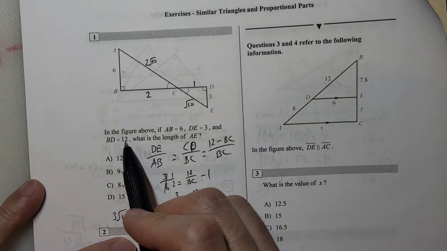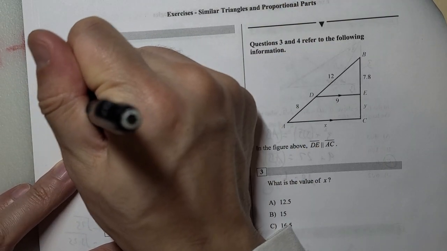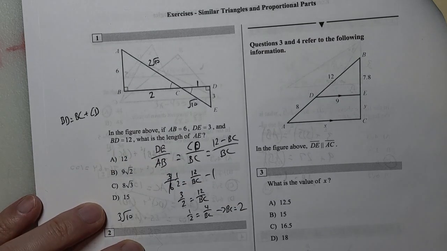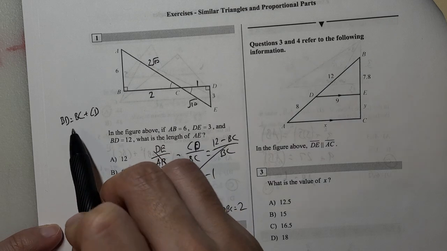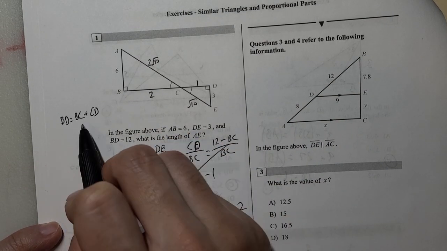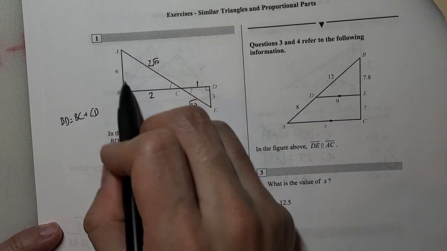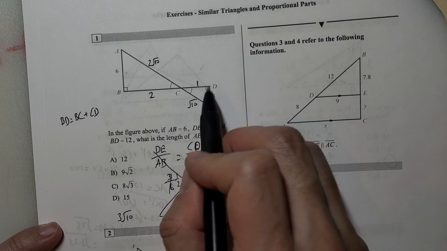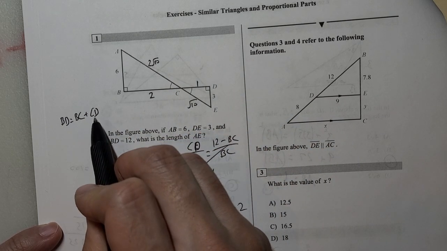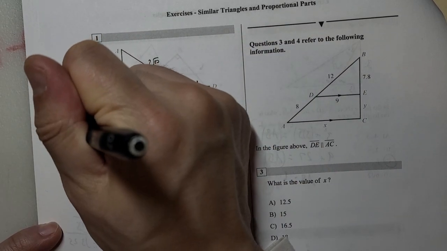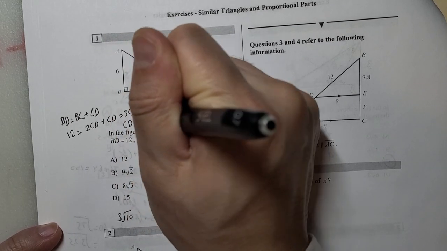I know that BD is 12. So BD is equal to BC plus CD. Okay, I'm going to approach it a different way because I did something wrong over here, so let's abandon that. It might be faster to just redo it completely from a different angle. Okay? And since I know that the side in this bigger triangle is twice the length of the corresponding side over here, BC is in the bigger triangle, so that is twice of CD. So BD, which we know is 12, is 2CD plus another CD, which is 3CD. So CD is equal to 4.